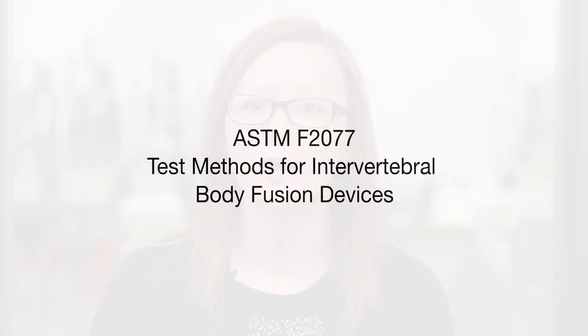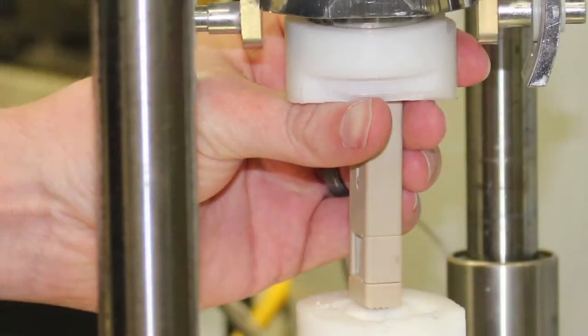The first type of testing we'll cover, static and dynamic construct testing, is typically performed in accordance with ASTM F2077, test methods for intervertebral body fusion devices. ASTM F2077 is used to provide a standard comparison to a predicate device. The test program contains compression, shear, and torsion tests. Testing should consist of 6 of the worst-case construct for both static and dynamic testing, as identified previously in our discussion. For static testing, the construct is loaded between stainless steel test blocks. For dynamic testing, it's loaded between polyacetal test blocks.